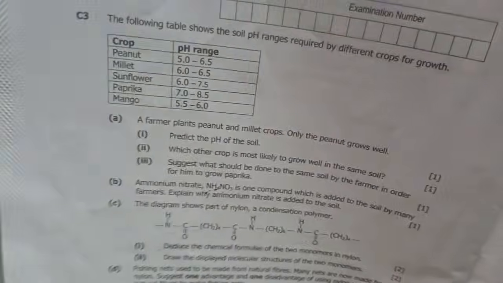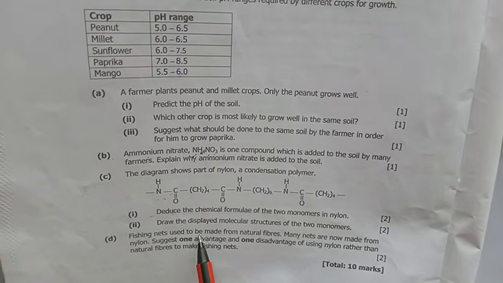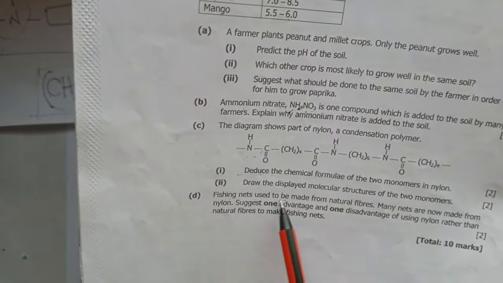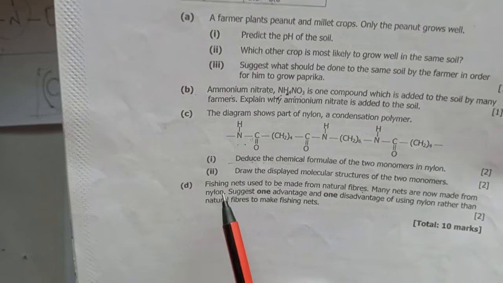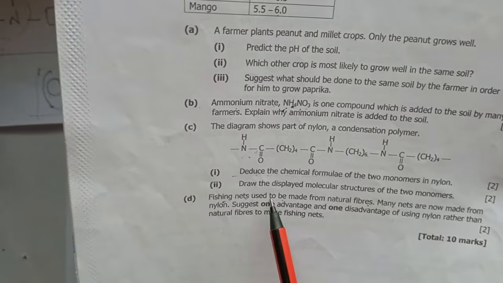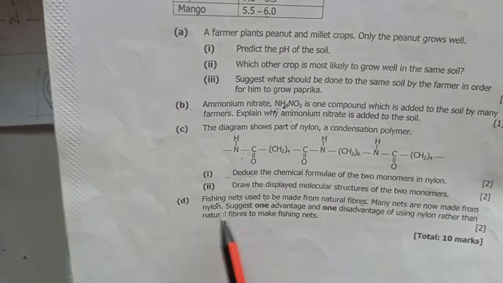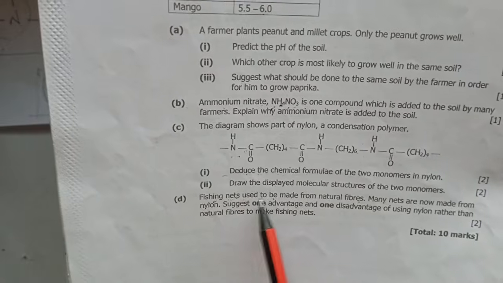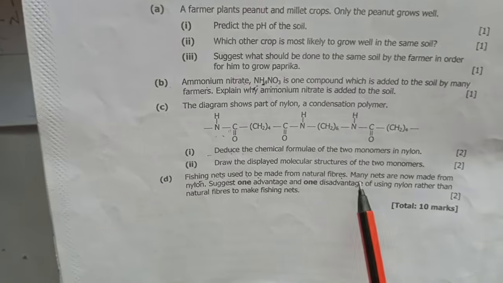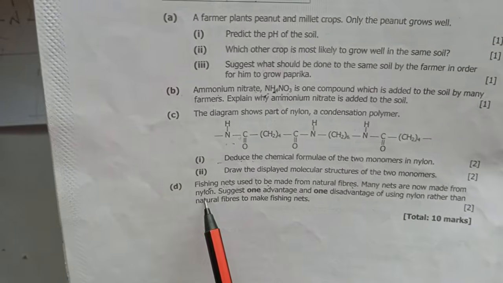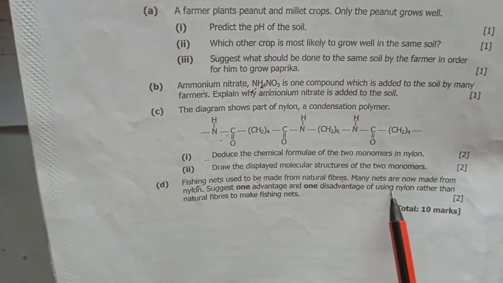The next question is that fishing nets used to be made from natural fibers. Let me read this one again. Fishing nets used to be made from natural fibers. This sentence does not make sense to me somehow, but let's continue. Many nets are now made from nylon. Suggest one advantage and one disadvantage of using nylon rather than natural fiber to make fishing nets.